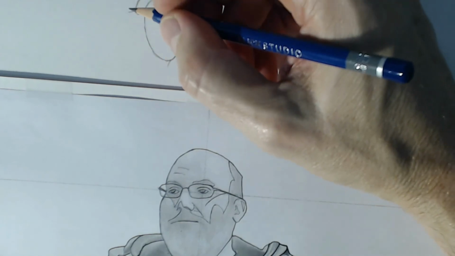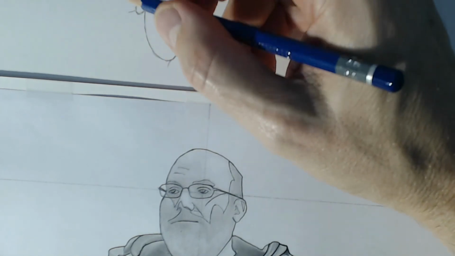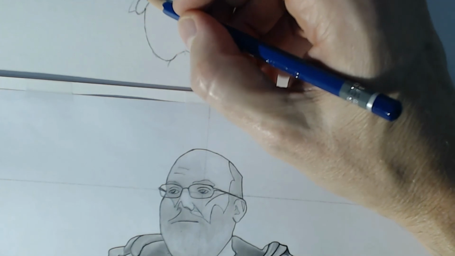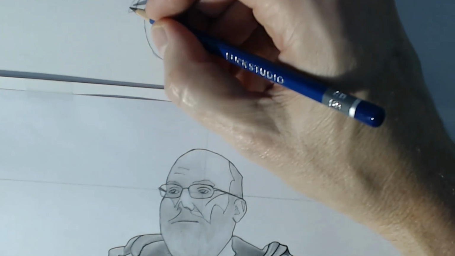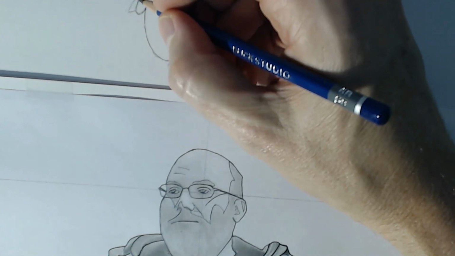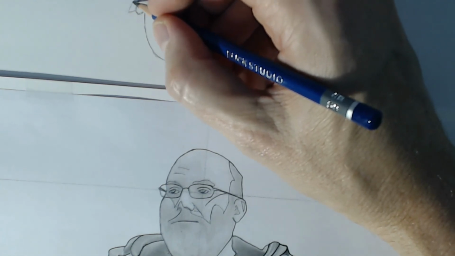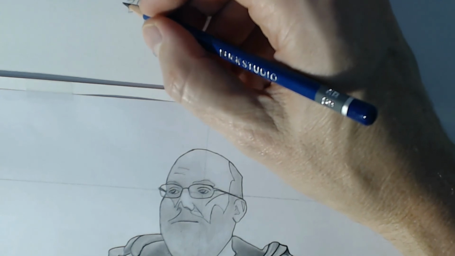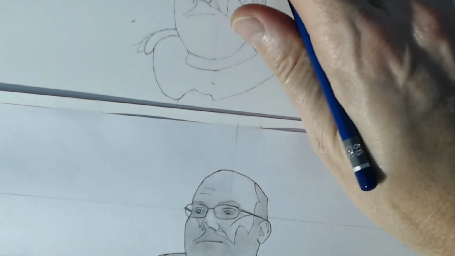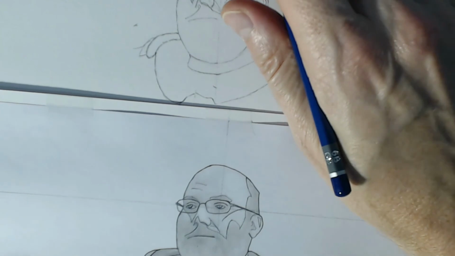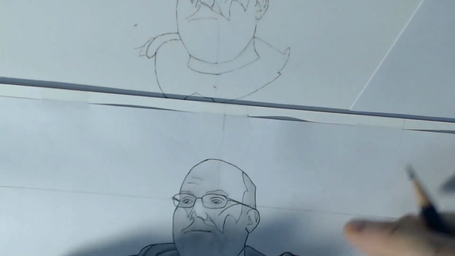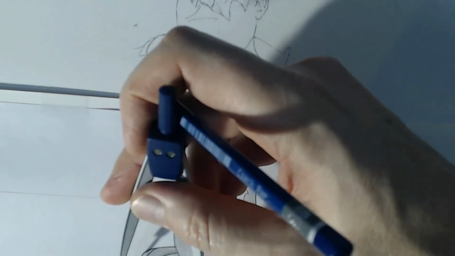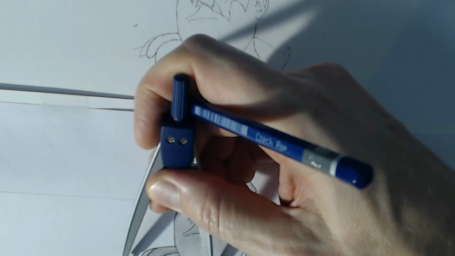So we've got this, and then this comes off here, and goes across. So why don't we find maybe this point here. I think we can use this divider.